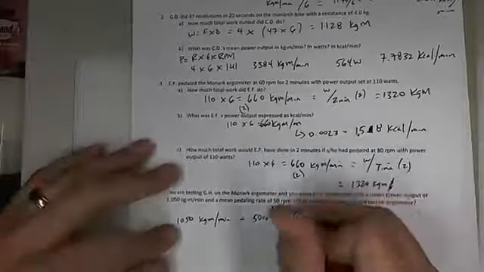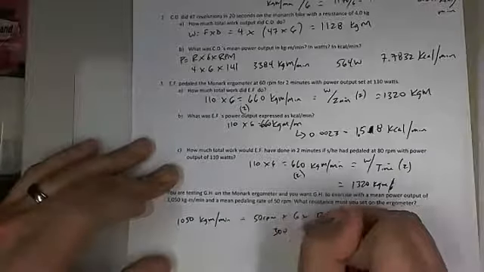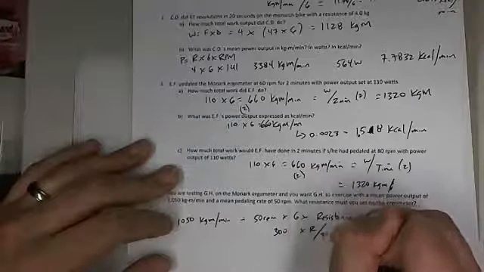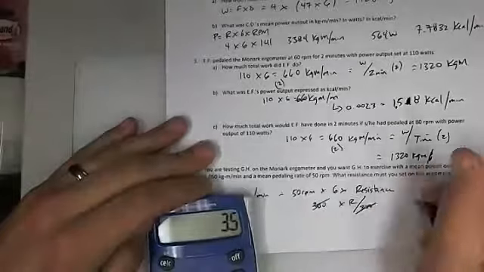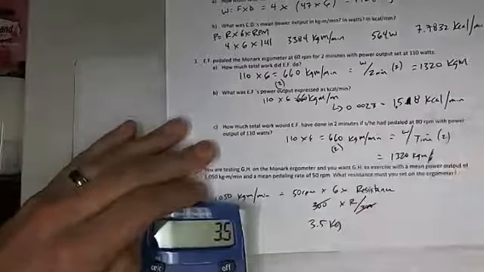So now we'll just use some simple algebra. 50 times 6 is 300 times resistance. And then to get resistance alone, we need to divide both sides by 300. So 1050 divided by 300 gives us 3.5 kilograms of resistance.